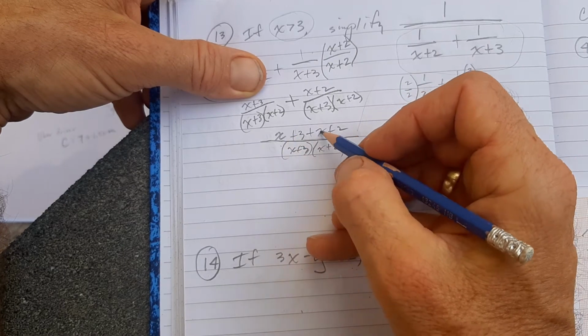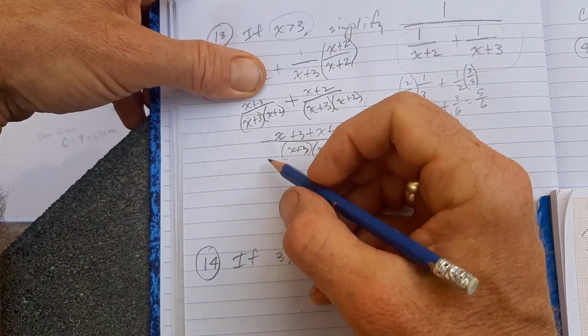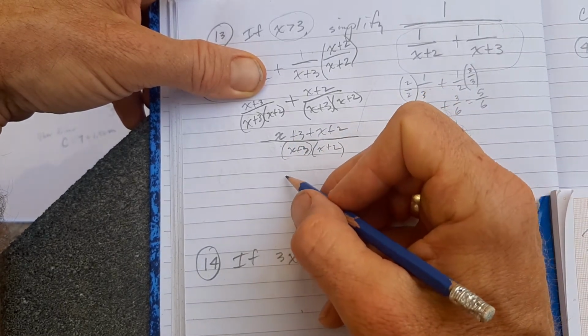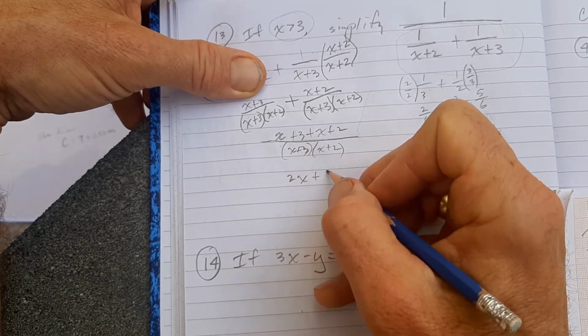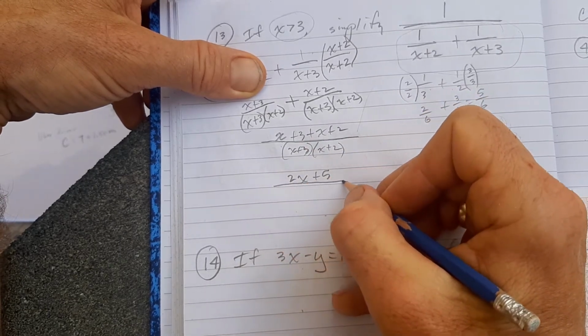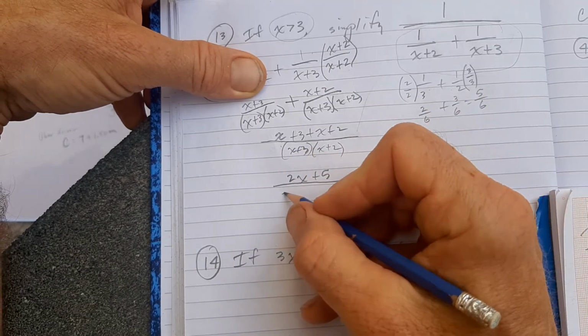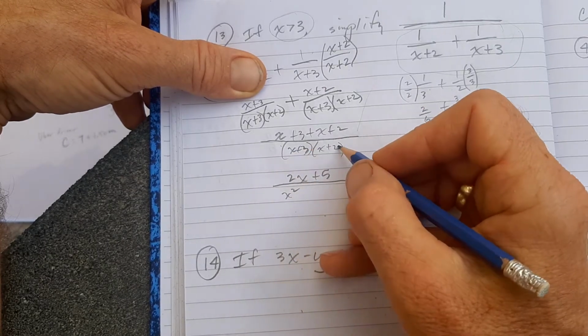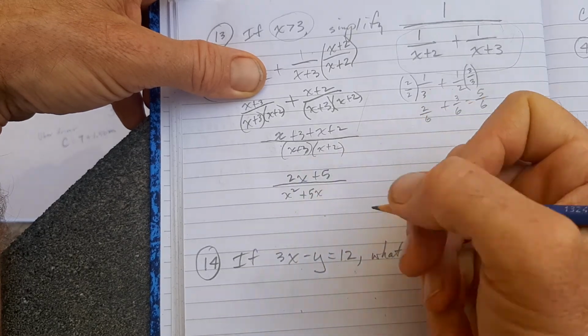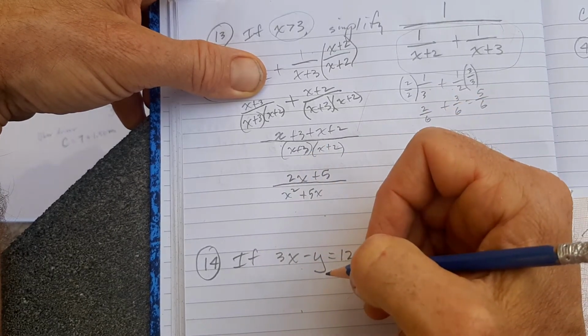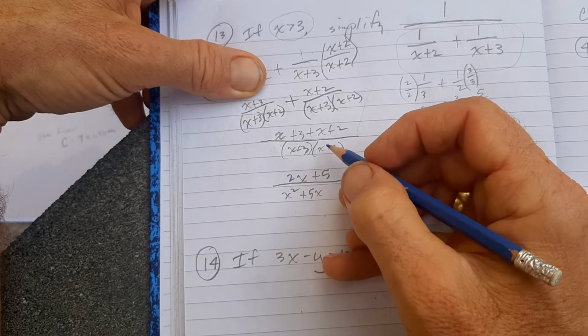So you got x plus x is, hopefully I don't run out of room, 2x plus 5 divided by x squared plus 2x plus 3x plus 6.